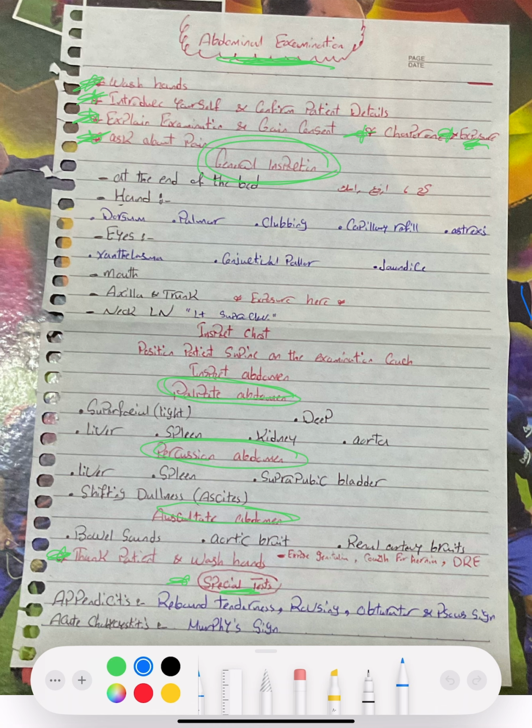Okay. Firstly, after entering the room, wash your hands carefully. After that, introduce yourself. Good morning, my name is Dr. Hamza. I am one of the surgical doctors here. Confirm patient details. Could you please confirm for me your name and age? And after that, explain the examination. Today, you have been asked to examine your abdomen.